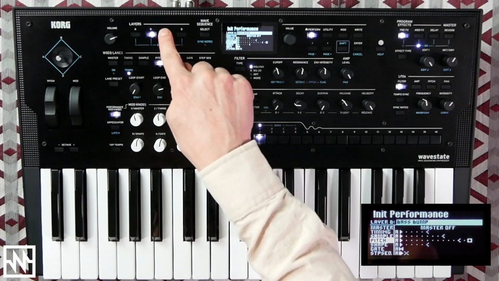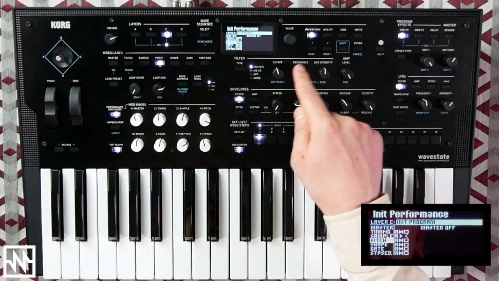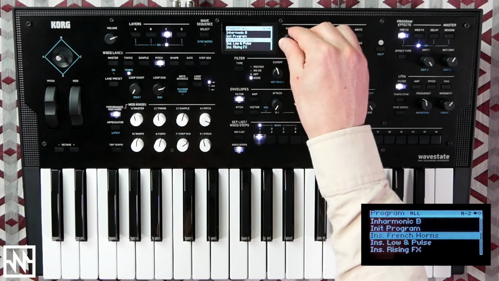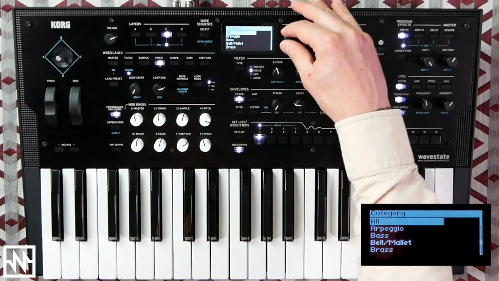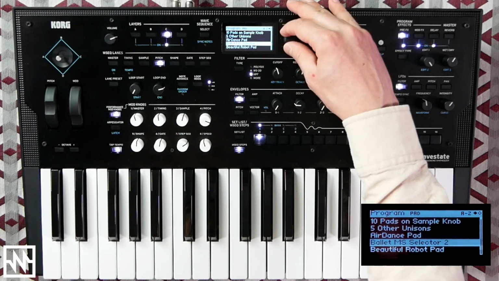Let's move on to layer C now. I'm going to throw more of a paddy, spacey sort of sound into this track. So let's, again, find a program preset. This time I'm going to jump to the category of pads. Let's have a look and see what we can find here.